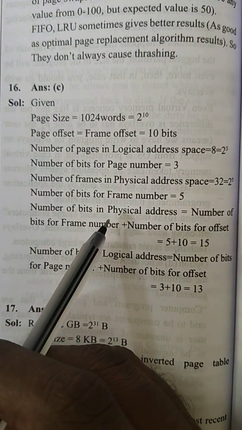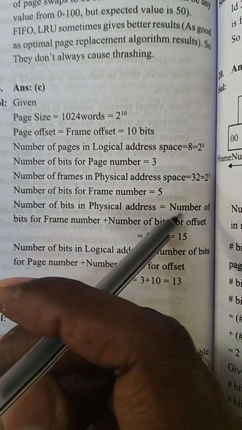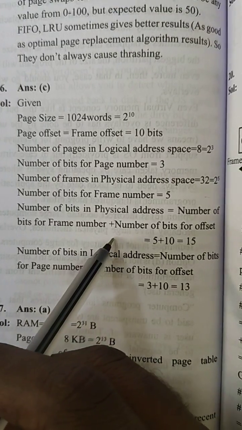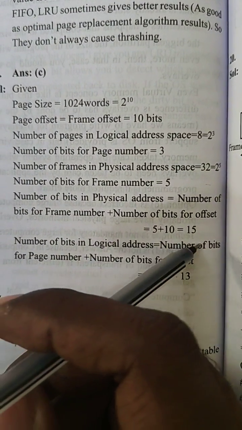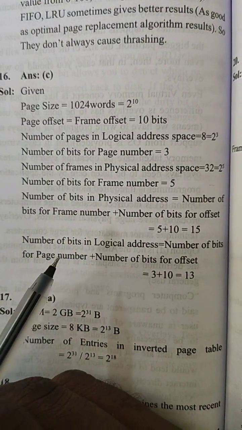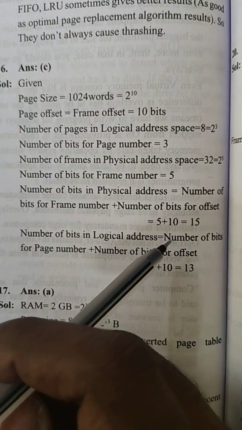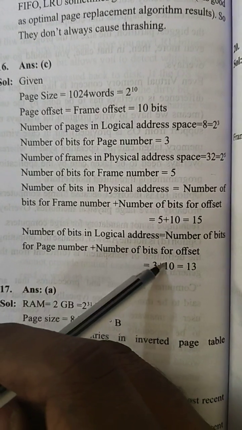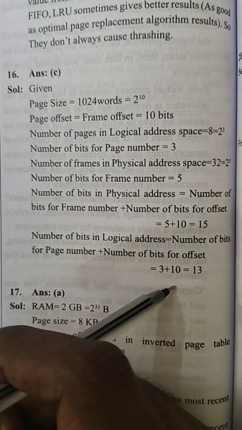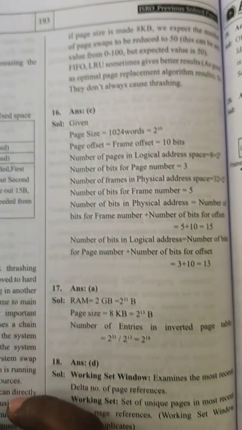The number of bits in a physical address is equal to the number of bits for a frame number plus the number of bits for offset. 5 plus 10 is equal to 15. Number of bits in logical address is equal to number of bits for page number plus number of bits for offset, that is 3 plus 10, which is equal to 13.